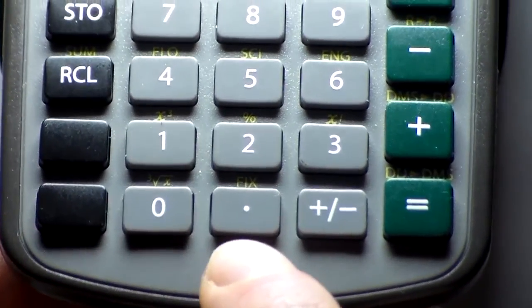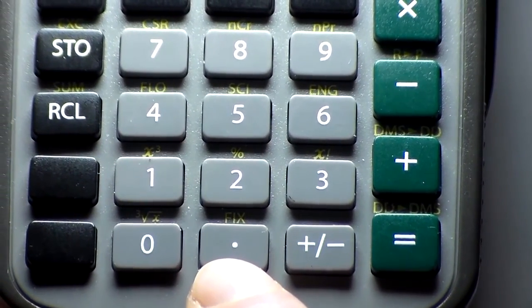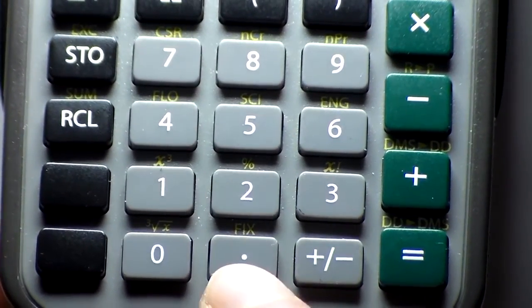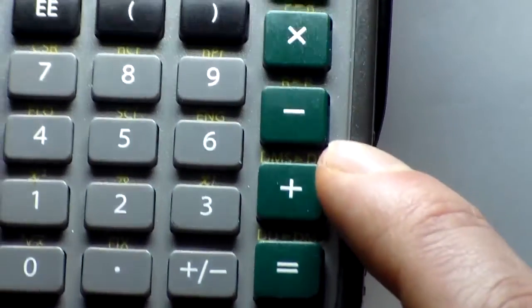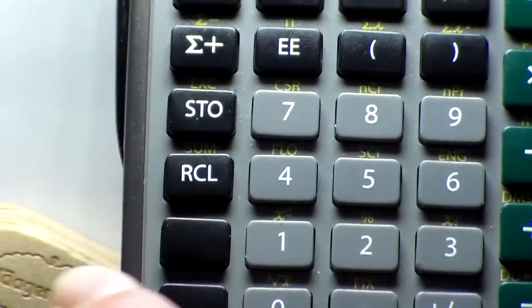And right here, this fix button. This is actually if you want to fix the number of decimal places that you actually see on there. You can do that, but basically I never really use it that much. And of course, here's the plus minus button that we use. Over here, this is going from your angles, degrees, minutes, and seconds, so don't worry about that.